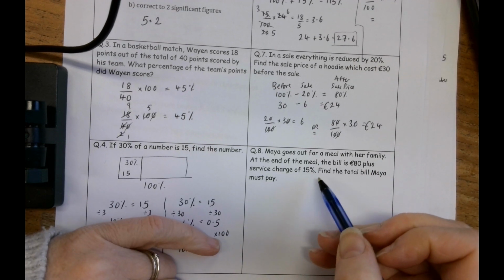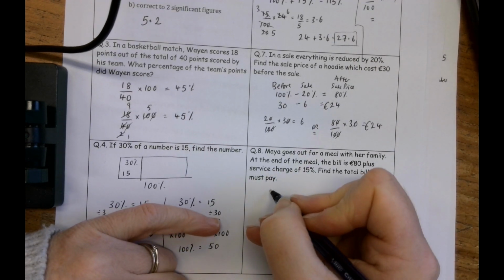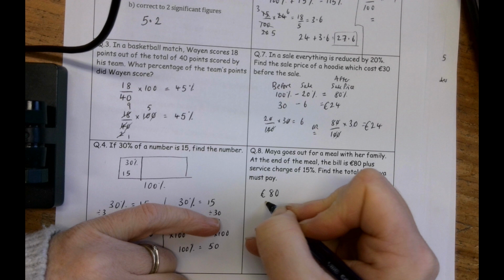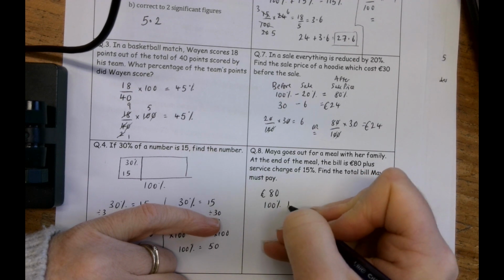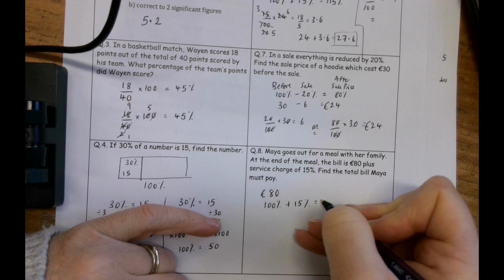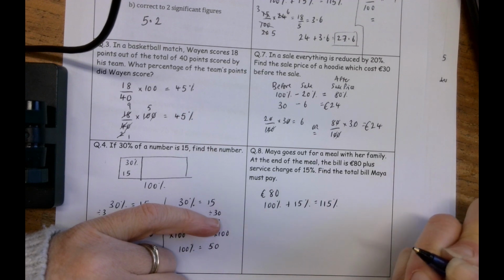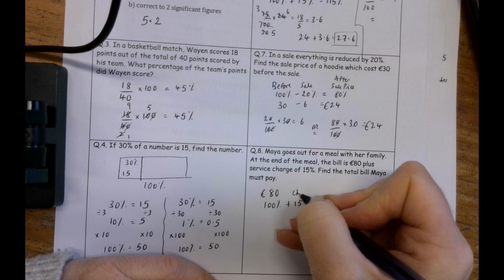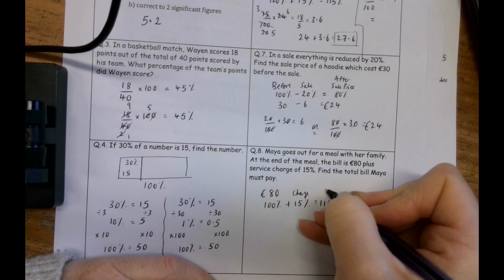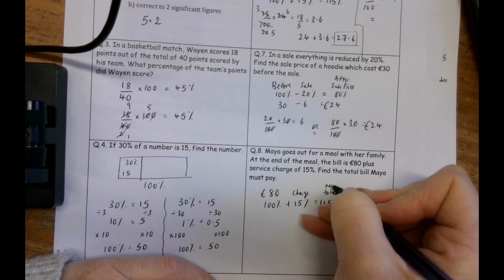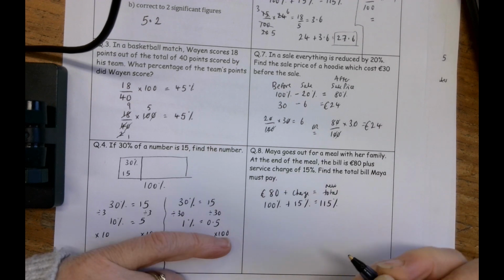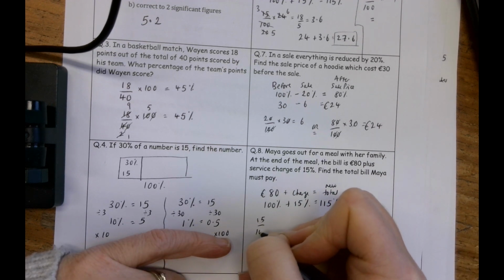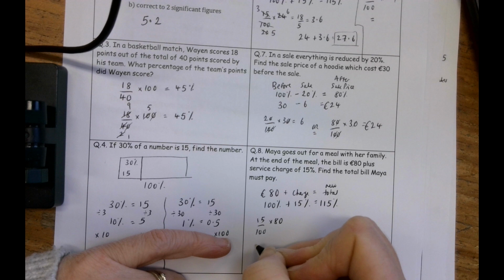Maya goes out for a meal with her family. At the end of the meal, the bill is €80. So that's my 100%, plus a service charge of 15%. So altogether, the bill is going to cost 115%. This is the charge, and this is the new total. So again, I can either find 15% of 80 and add it on.